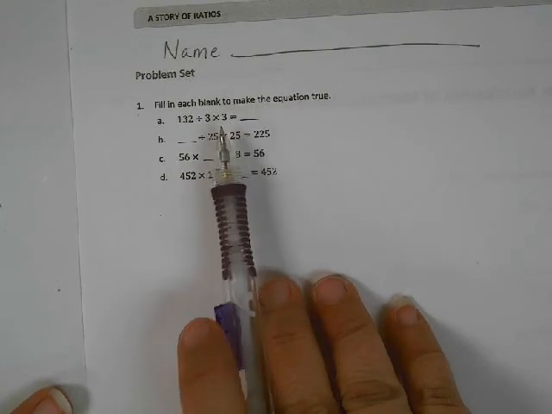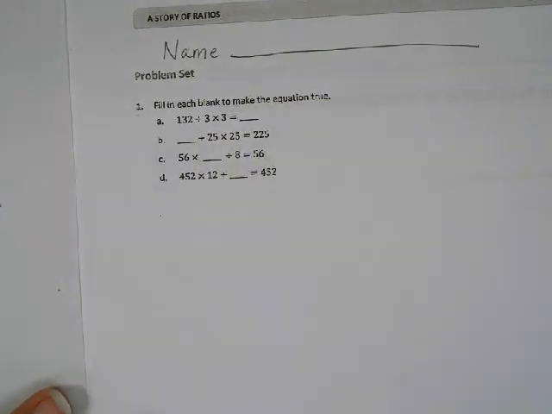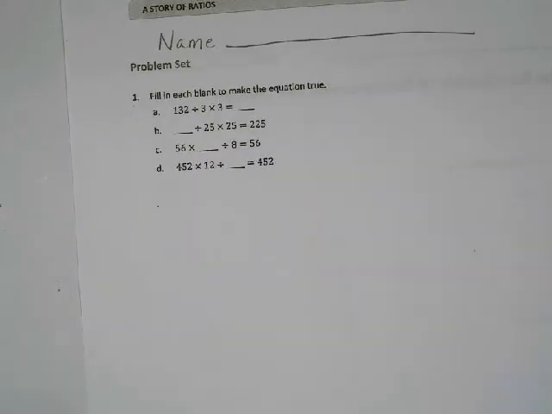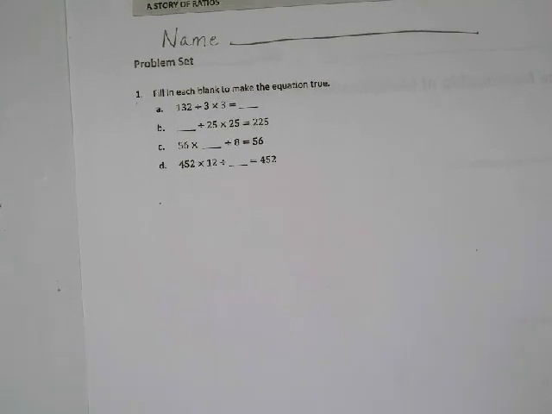And then on the back, you're going to do some more original number, inverse operation, original number practice. Remember, you can pause, rewind, or ask questions as you need to.